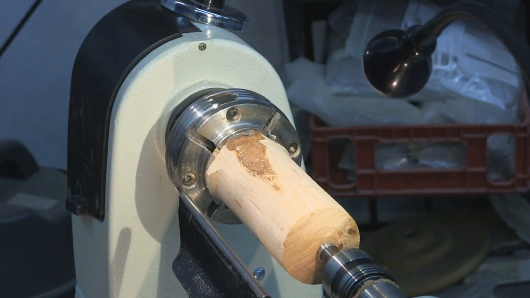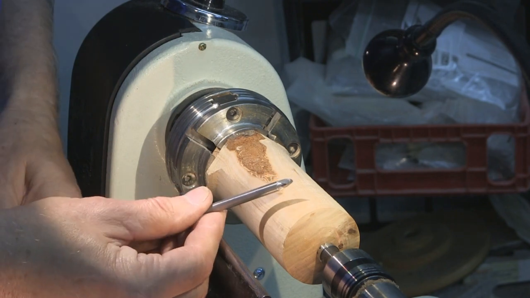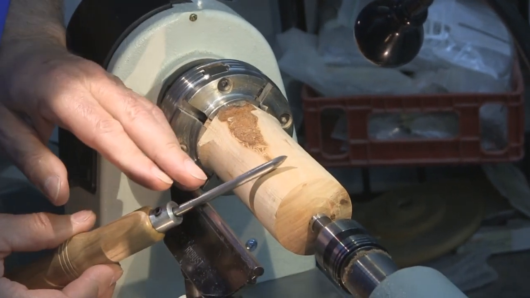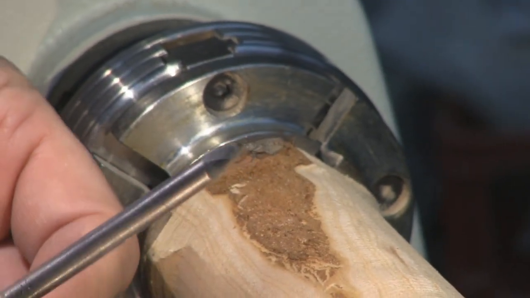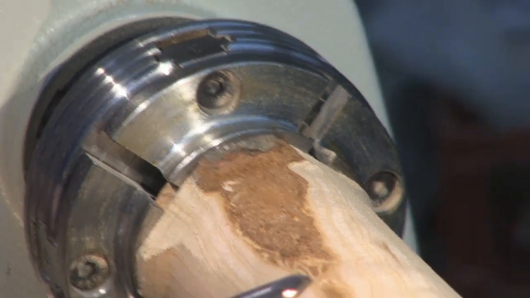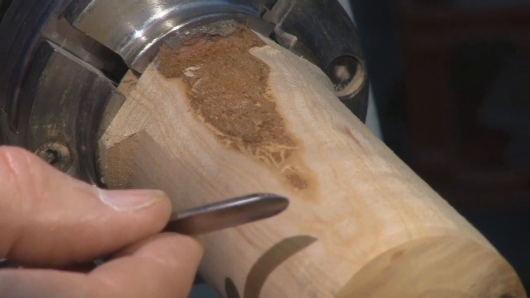And then for a little bit finer work, this is with the same kind of grind as those last two that I showed you, another spindle gouge. This is made out of 1/4-inch steel. So it's just for much finer work, and you can get into a little bit tighter places with that.